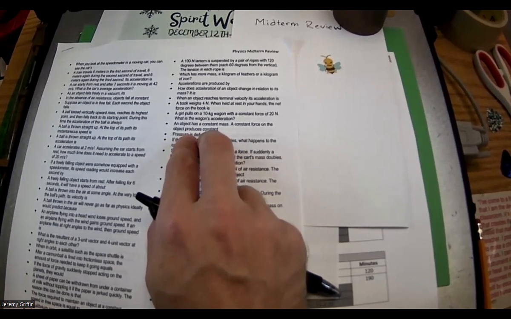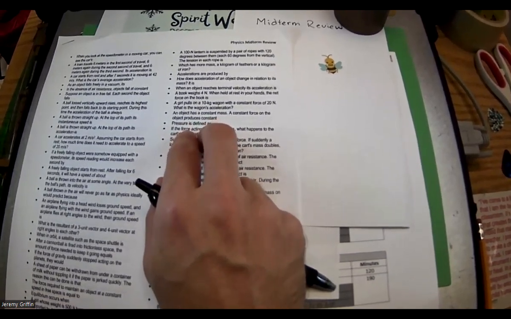There's about 100,000 pascals of pressure on you right now, just from the atmosphere.